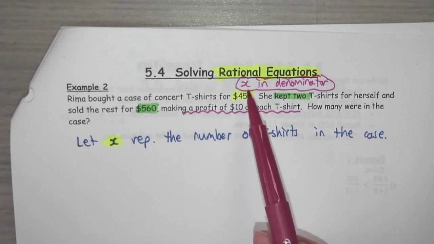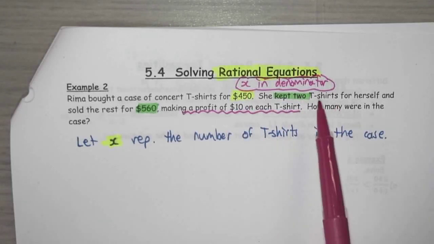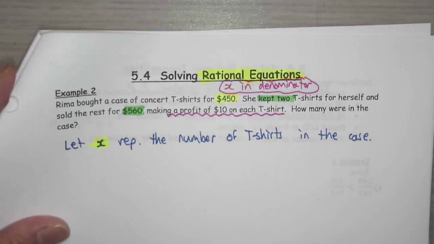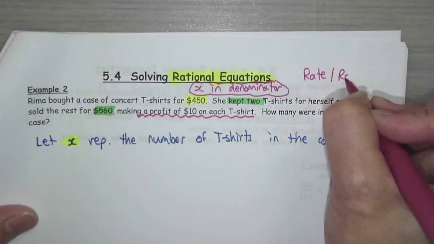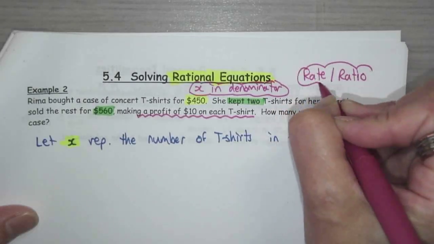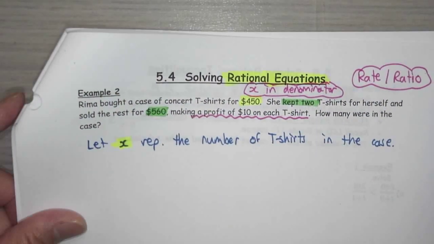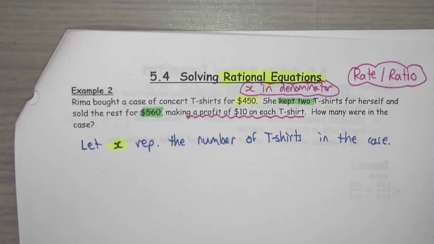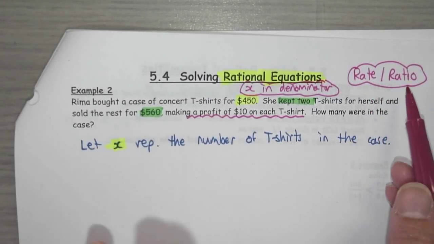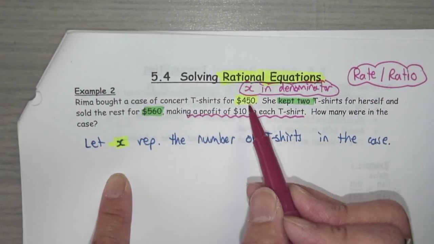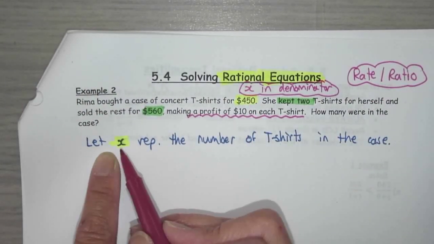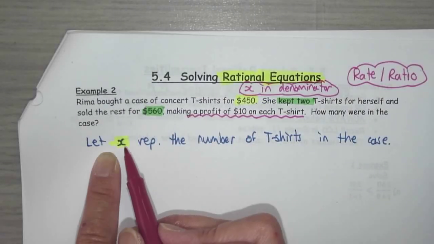The way we're going to try to get the variable in the denominator, the x in the denominator, is we are going to use a rate or a ratio. Ratio or rate, it depends on which way you look at it, but they're the same thing. So I'm going to do the rate of how much it was per t-shirt. So she has $450 for x t-shirts. That is one rate, $450 per x t-shirts.